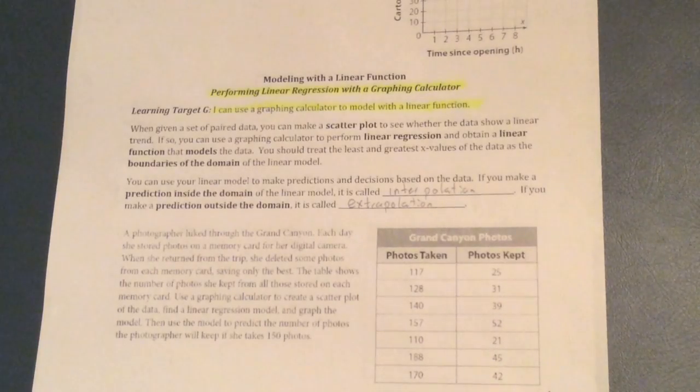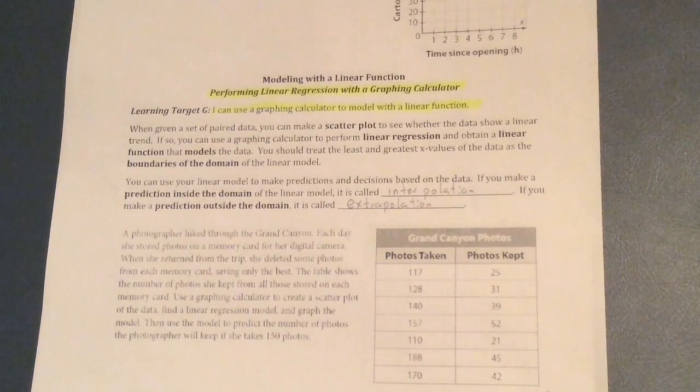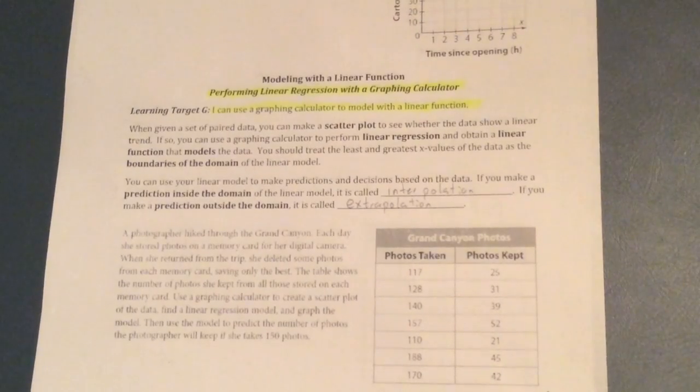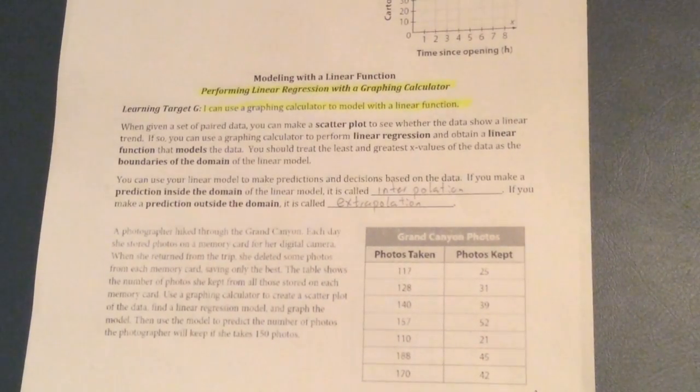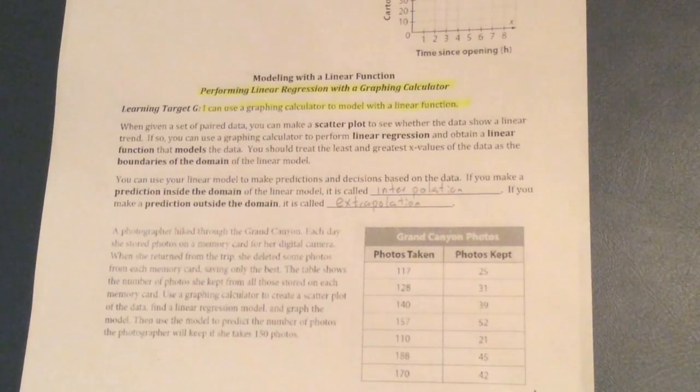So you can use your linear model to make predictions and decisions based on the data. If you make a prediction inside the domain, that means within the data that you see, it's called interpolation. And if you make a prediction outside the domain, it's called extrapolation.